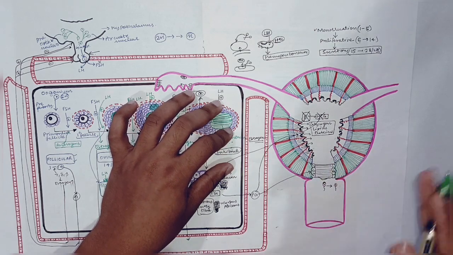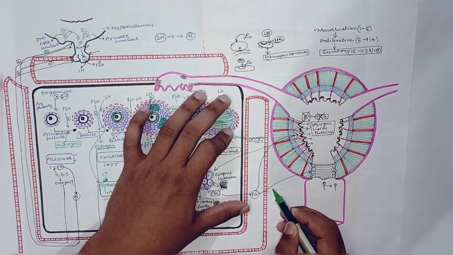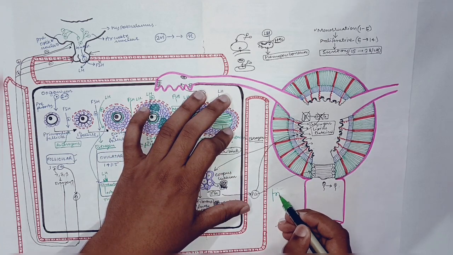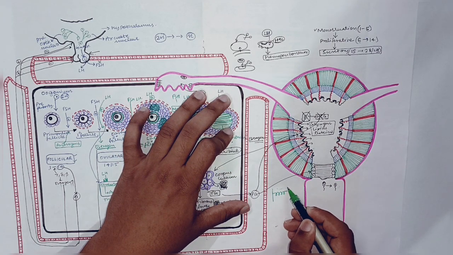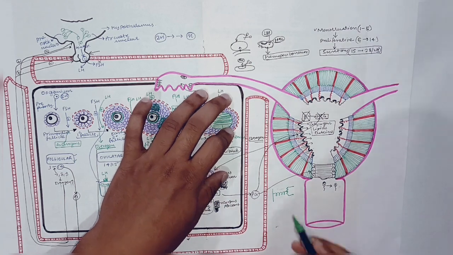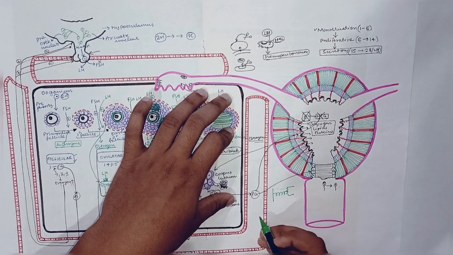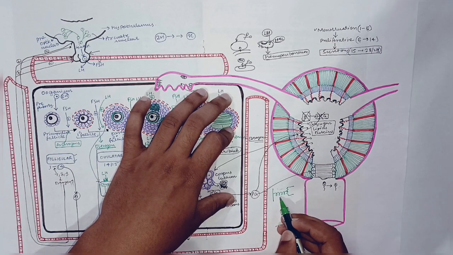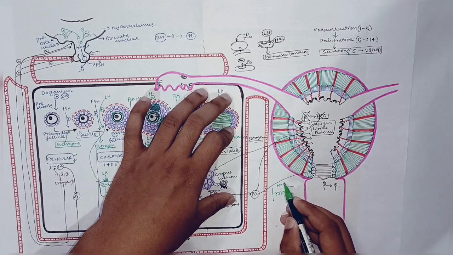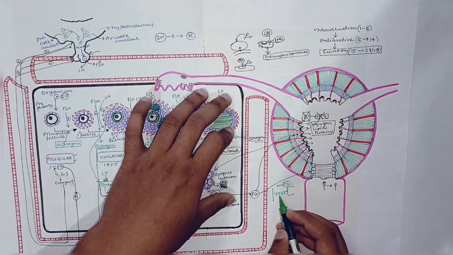Now if no progesterone is there, suppose this is your coiled artery inside the stratum functionalis. If there is no progesterone, spasms are created.